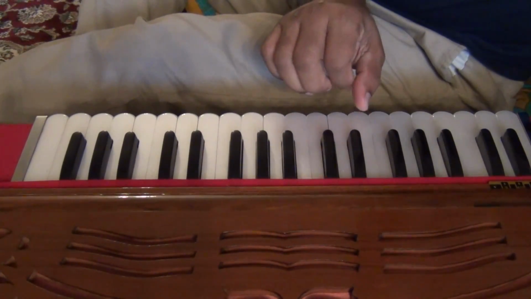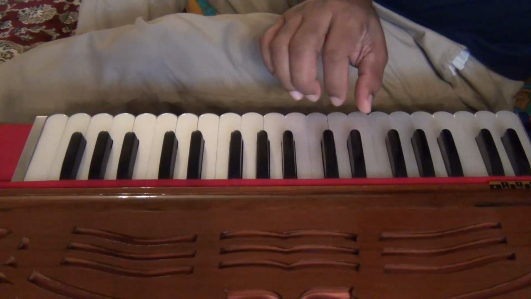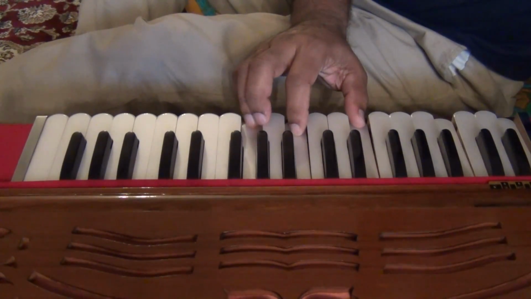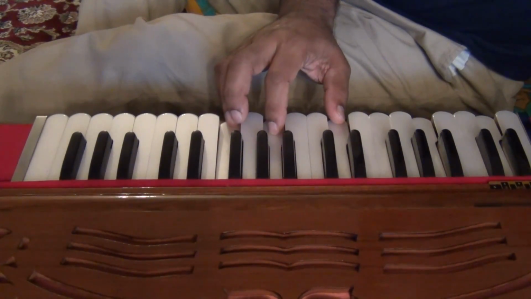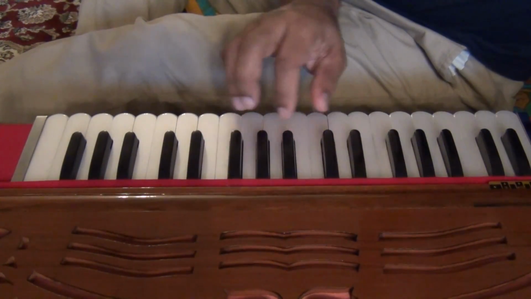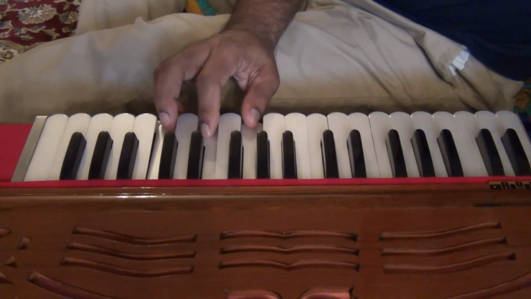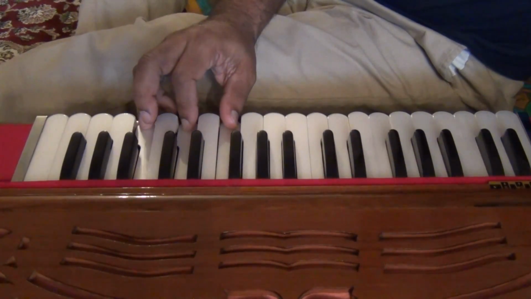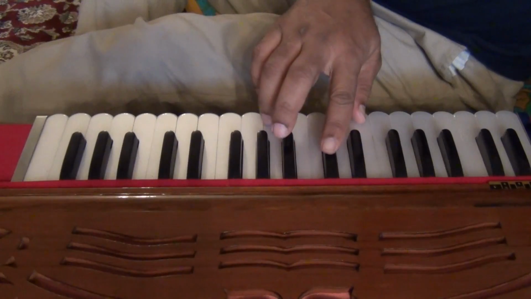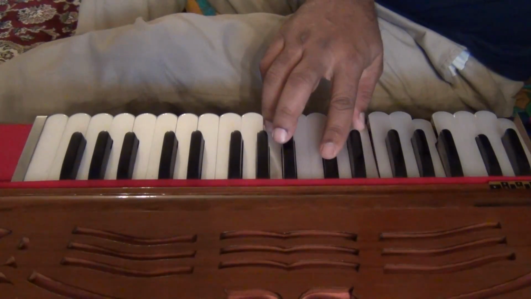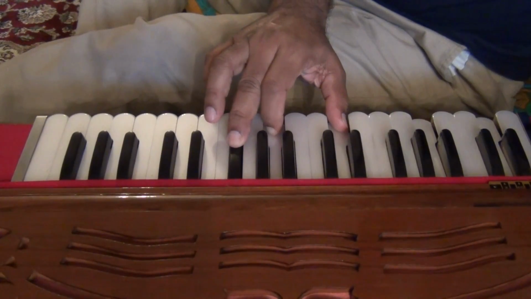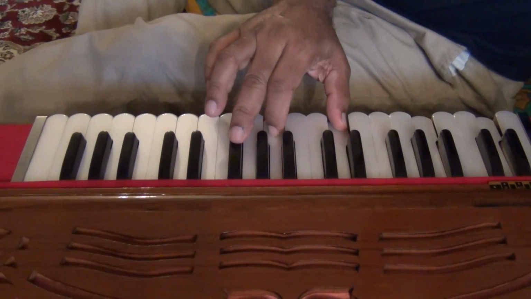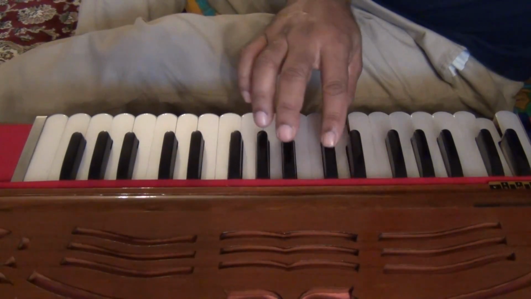Now, interestingly, within the major scale, I said we had 3 major chords, and we also had 3 minor chords, and I did not play the 7th, which would be a diminished chord. For the minor scale, we have 3 minor chords. We also have 3 major chords. So look at what happens.